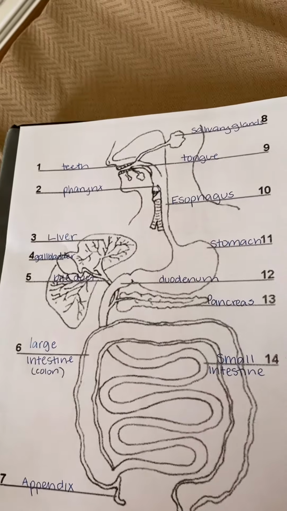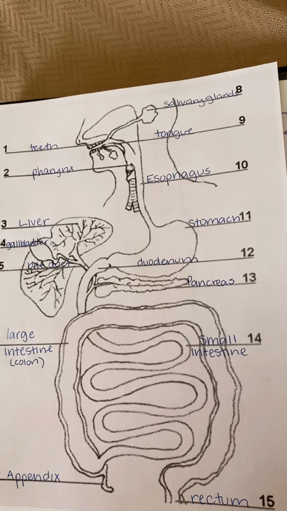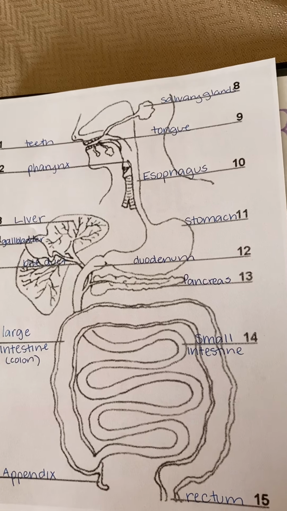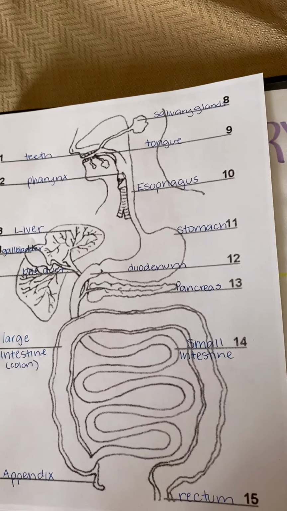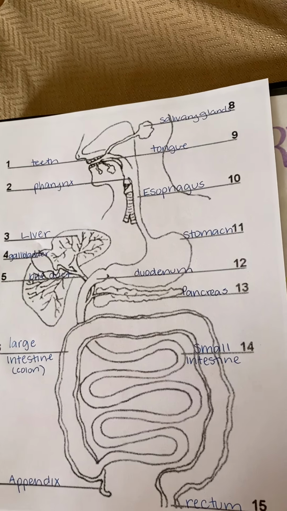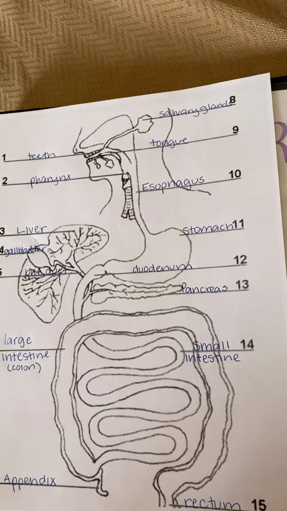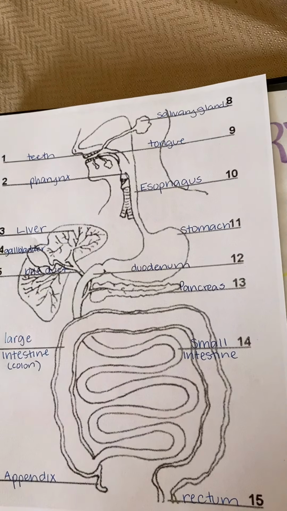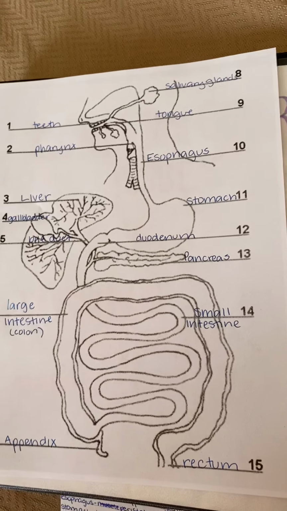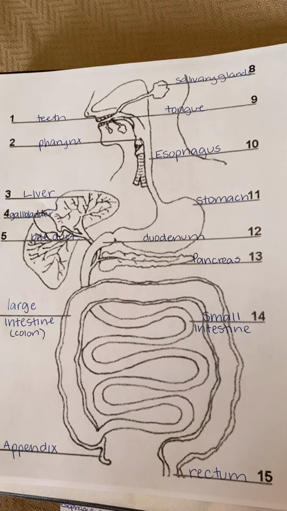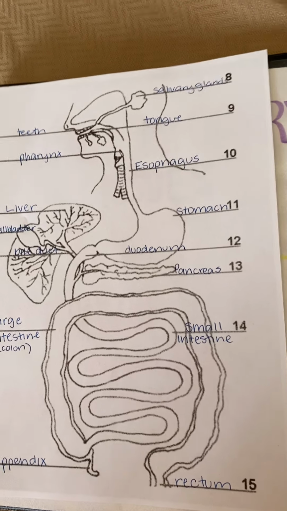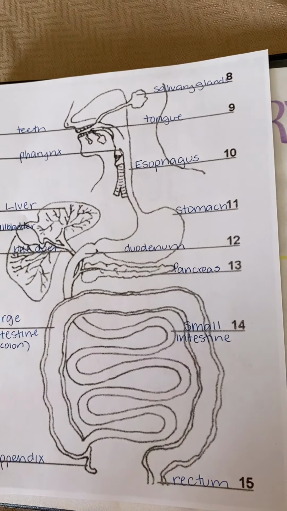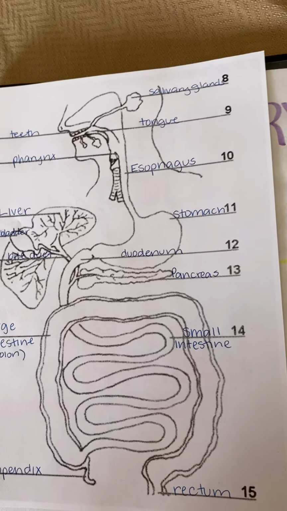Then in your small intestine, the nutrients within the food that you ate will be absorbed and taken by villi into your bloodstream, and the nutrients that you need will be taken care of there. And then it will go into your large intestine, where it will be made into solid waste that you can evacuate through your rectum and your anus.